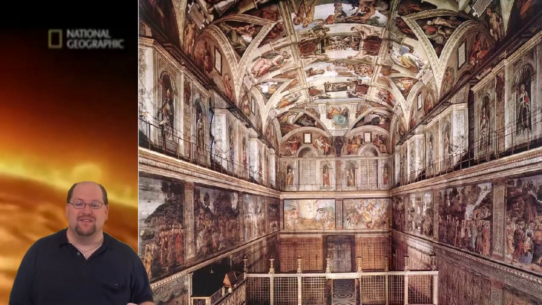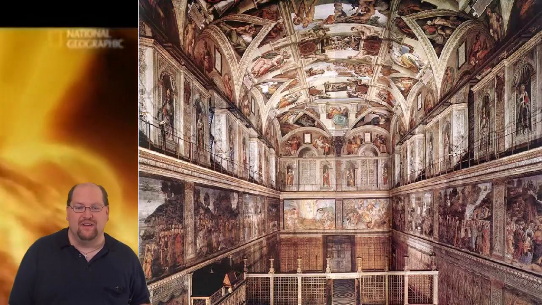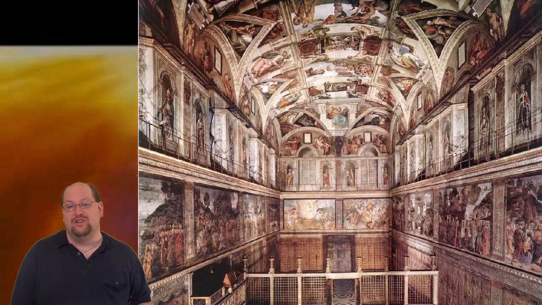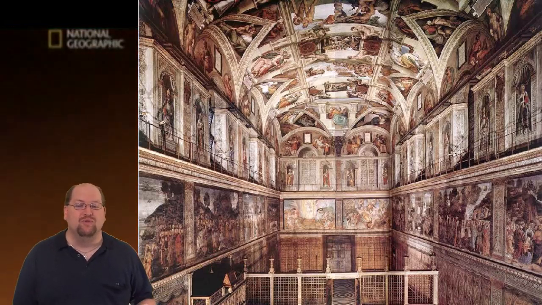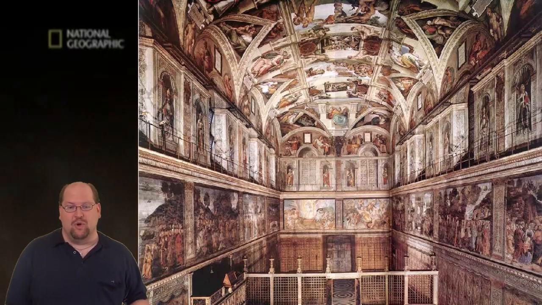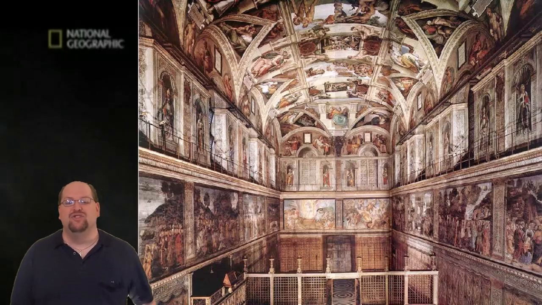Here we see the Sistine Chapel in its entirety. The church was built between 1473 and 1481. However, between 1508 and 1512 is when Michelangelo was given the task, with the patronage of Pope Julius II, to paint the inside of it. Throughout these images, you see different stories of the Bible. Such stories include Adam and Eve in the Garden of Eden, the Great Flood, and the Last Judgment.